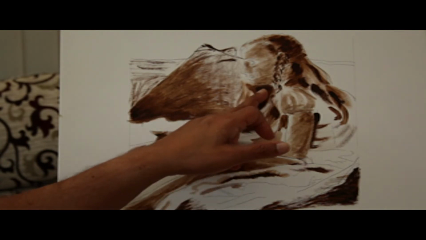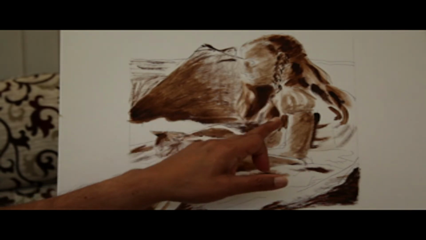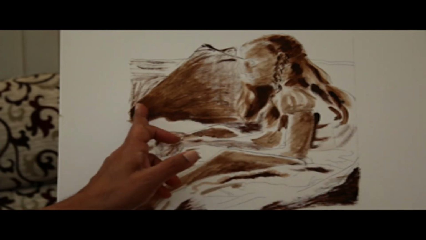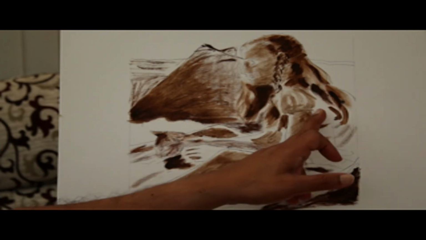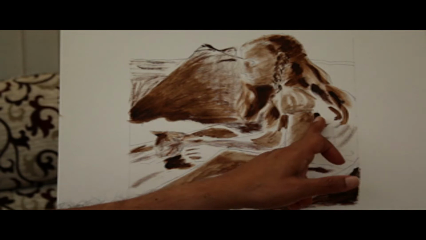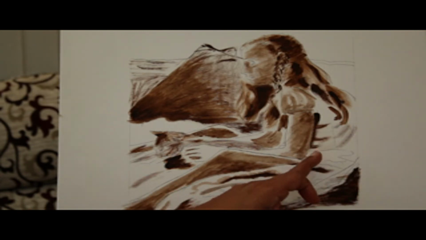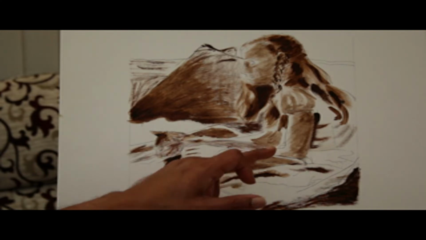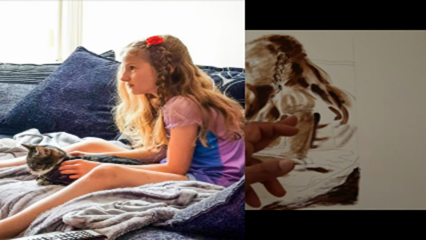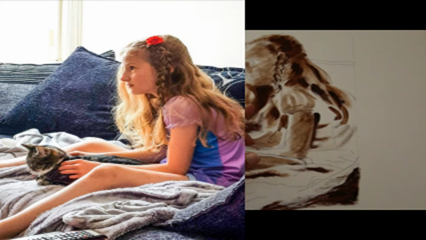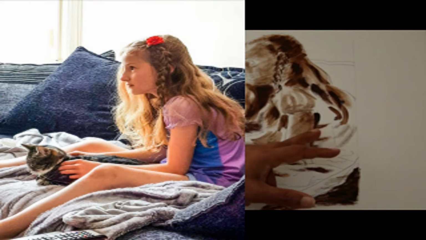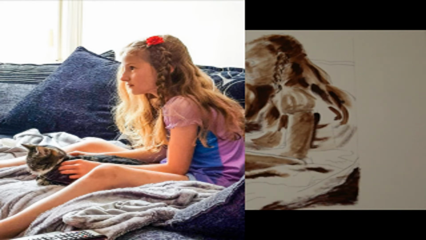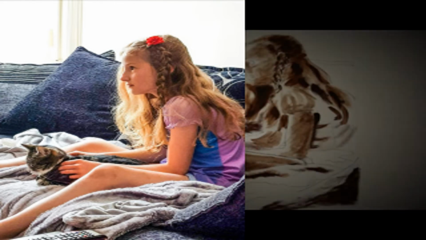So you can see the dark areas here, the hair, the cushions, the areas behind the arms, under the legs, and the sheets and stuff like that. So you can more or less understand how the light flows now. The areas that are light are the areas where light falls, and the dark areas are the shadows. So let's start applying color on this one now.